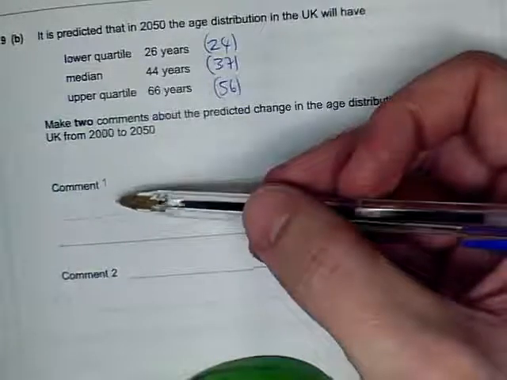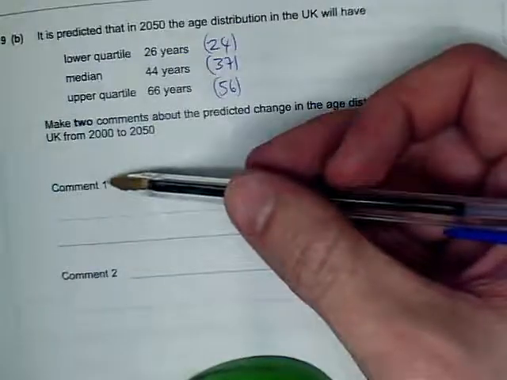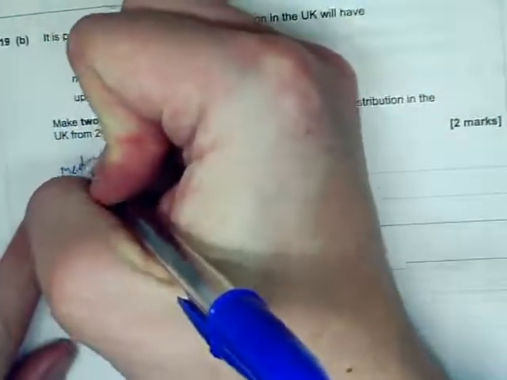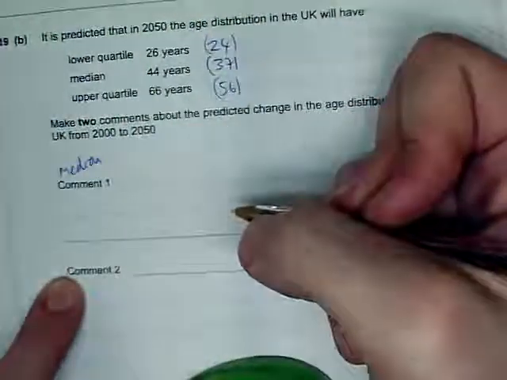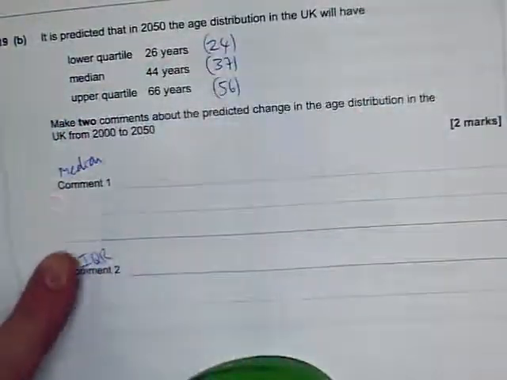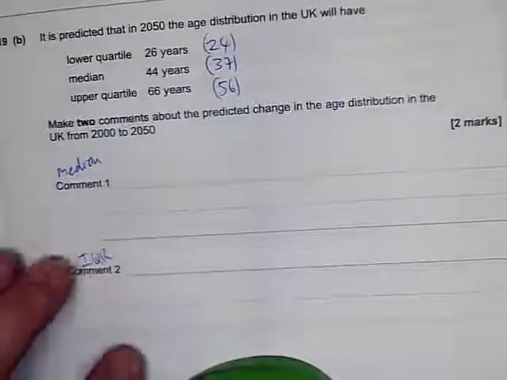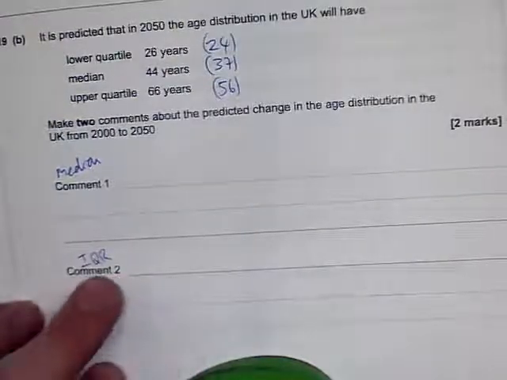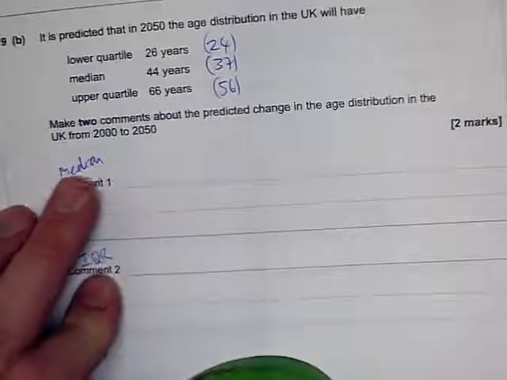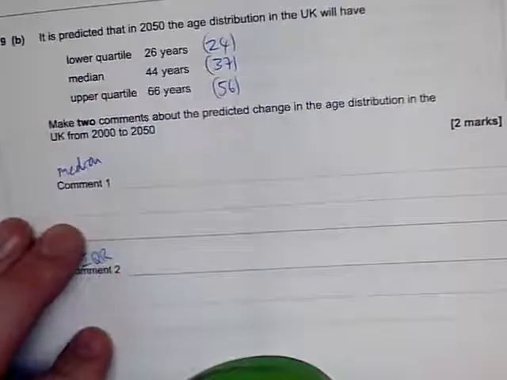So when we're making comments and comparing box plots, you need to make a comment that concerns the median. And we also need to make a comment regarding the interquartile range. So generally when we're comparing sets of data, we need to talk about a range. So it could be a range or interquartile range, as will be for box plot. And we need to talk about a comparison to do with the average. So with a box plot, the average we're using is the median.